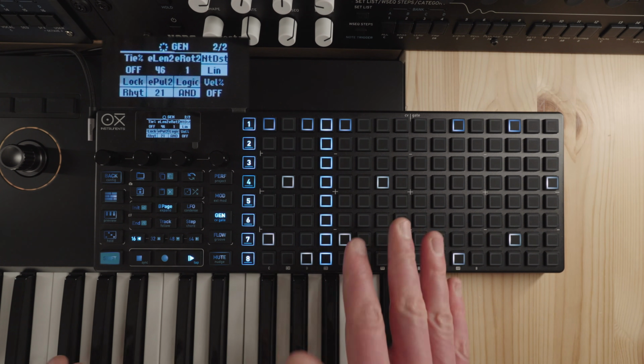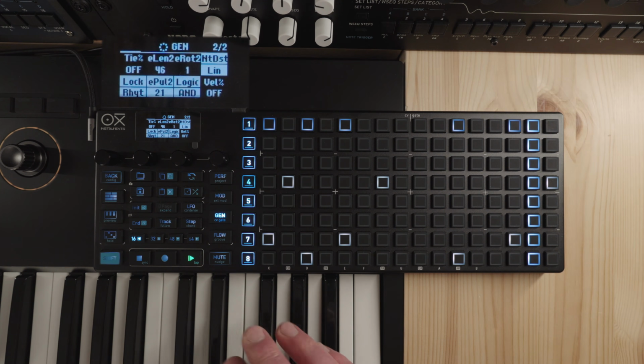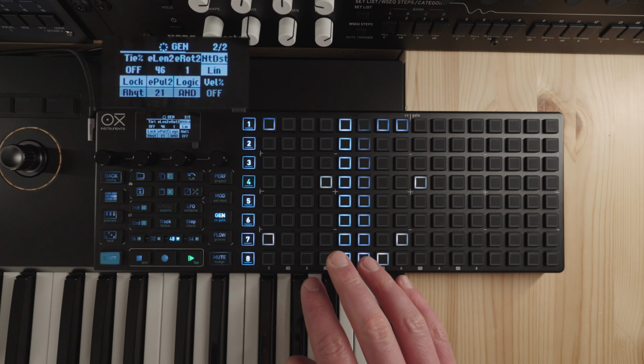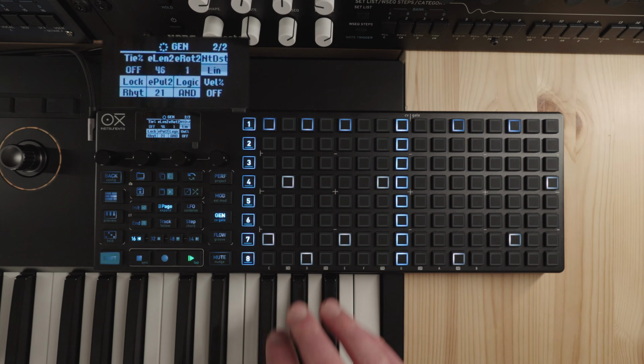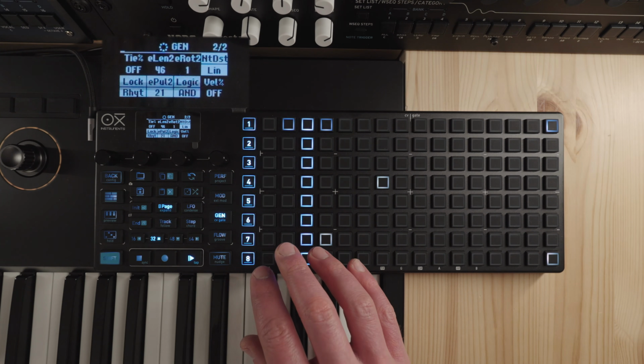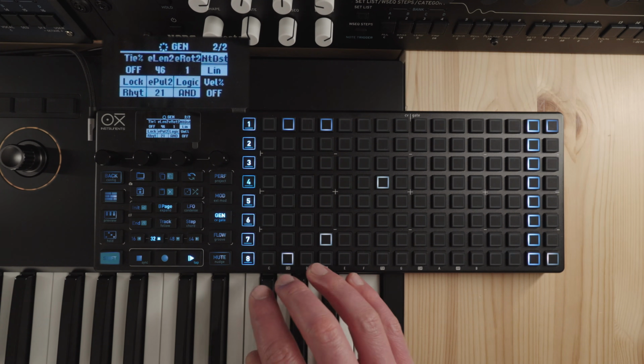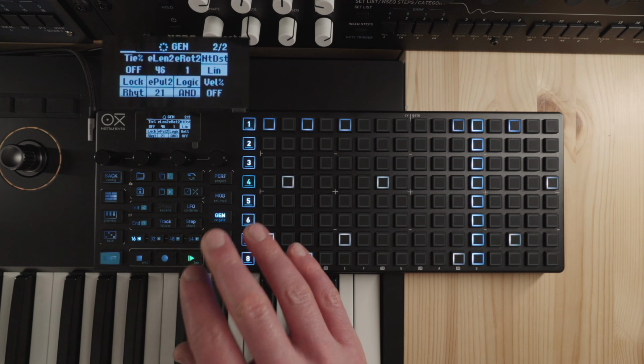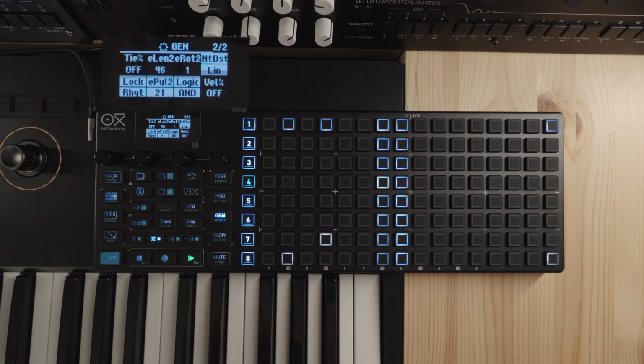Basically, I could just play with this all day. This is a very nice feature. So 3 thumbs up for Oxi for this one. And I hope to see this really be developed into something even more interesting.